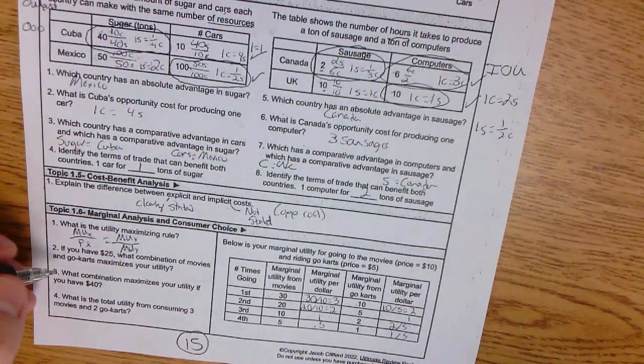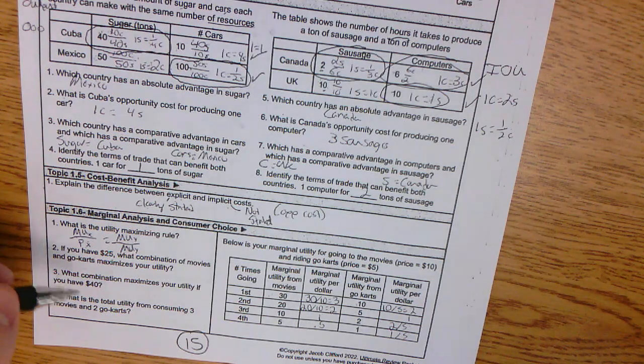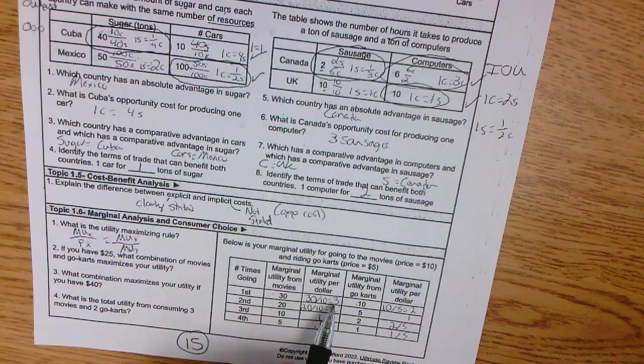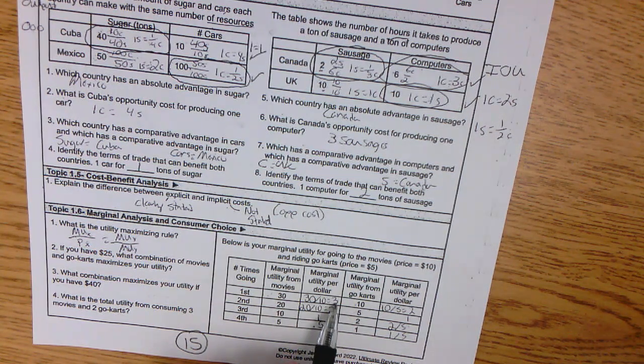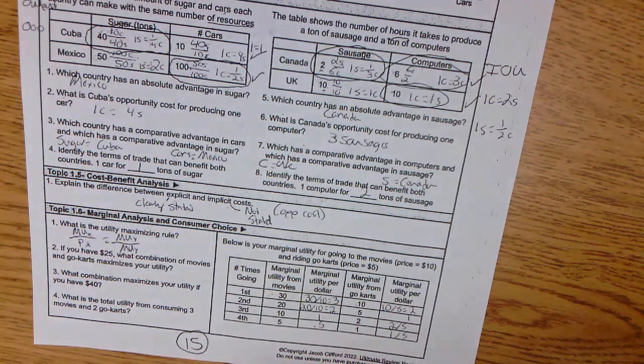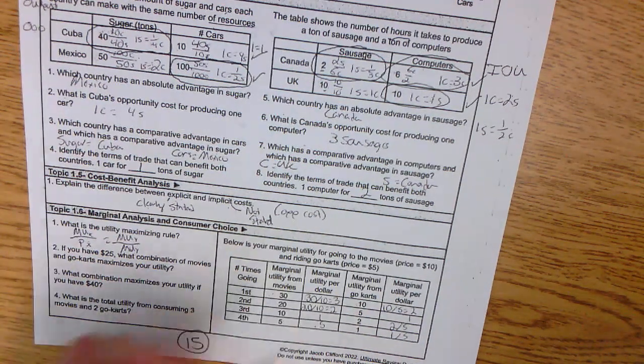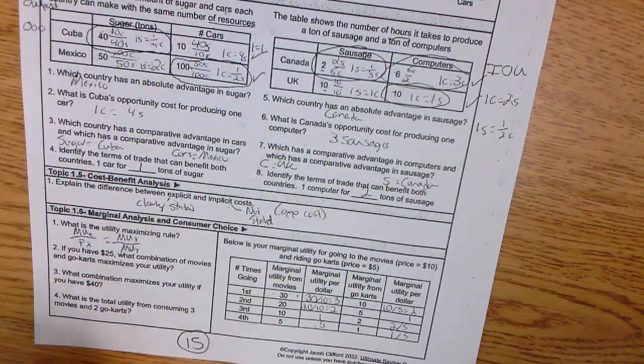And so what this formula is having us do is figure out the best use of our money to get the most happiness, right? So if you have $25, what would be the best combination of go-karts and movies to maximize your utility? I've got $25, so I can't do infinite numbers of both of these because of scarcity. To figure out the best combination, if I'm looking at how I want to spend my first dollars, I could go to the movies and get 3 units of enjoyment per dollar, or I could go on the go-karts and get 2. I'll probably go with the movies, so we'll put a little tick mark there.